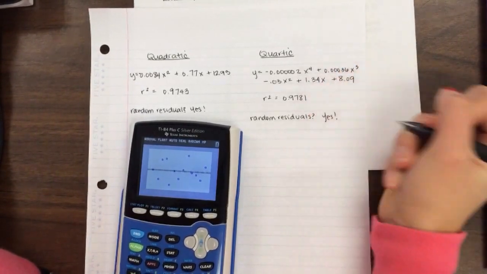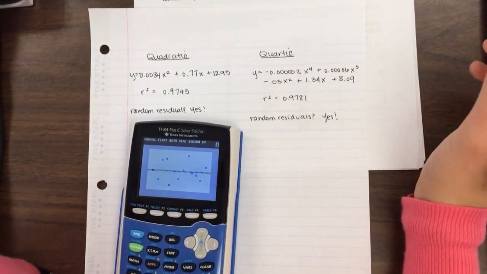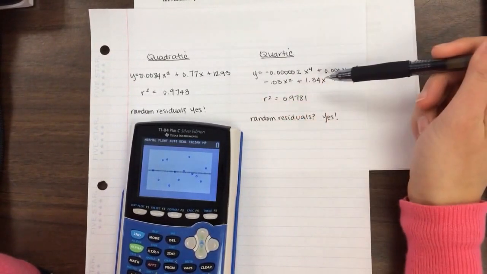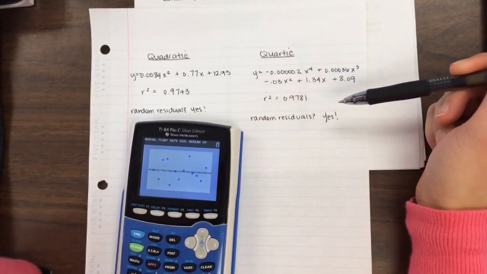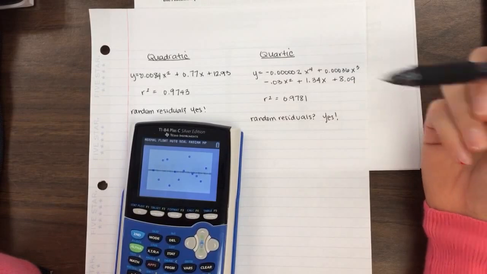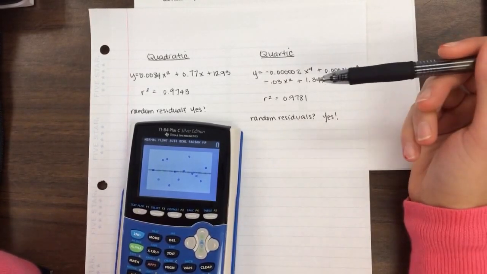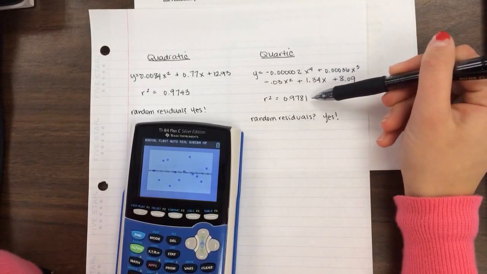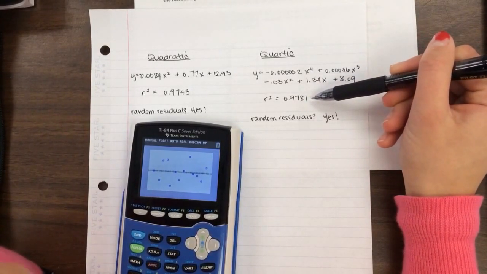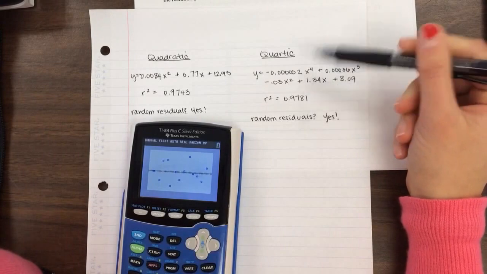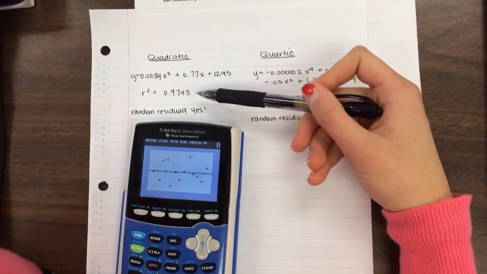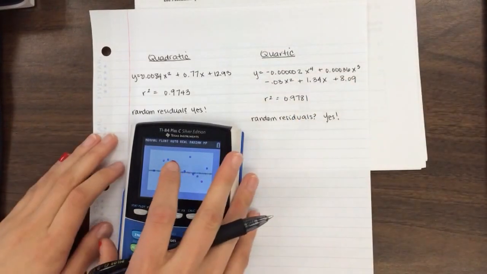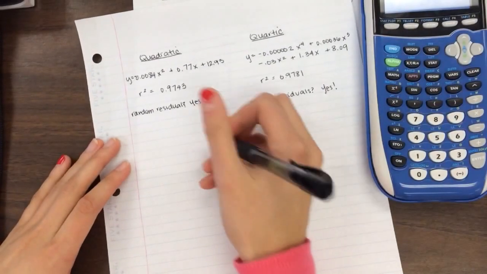So that's good. Since both of these, the quadratic and the quartic, have random residuals, you want to choose the one that has the better r squared value, the stronger r squared value. So in this case, 0.9781 is closer to 1 than 0.9743. So our answer is that we're going to choose the quartic graph.